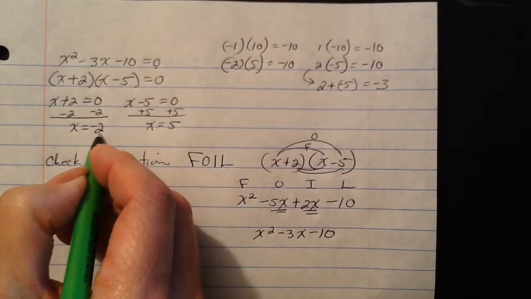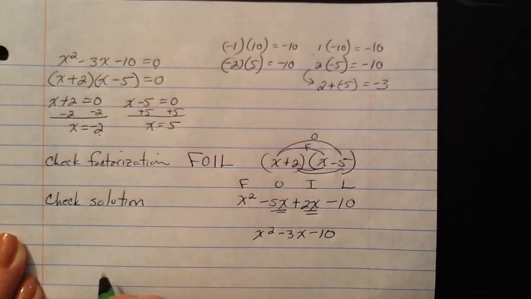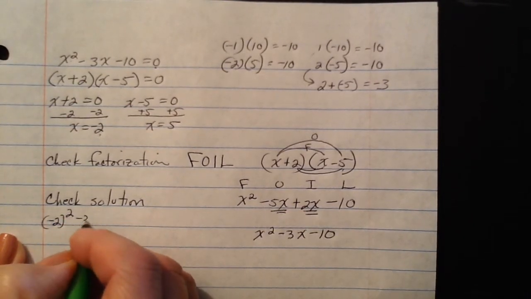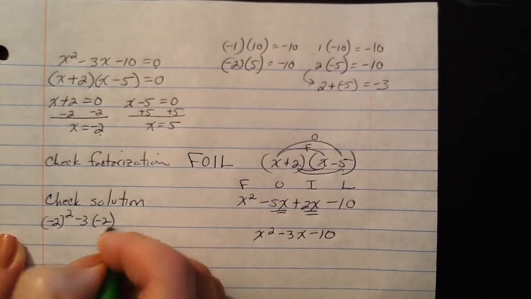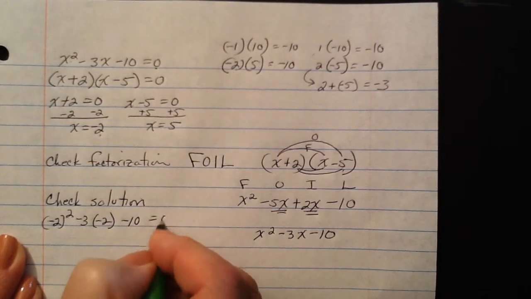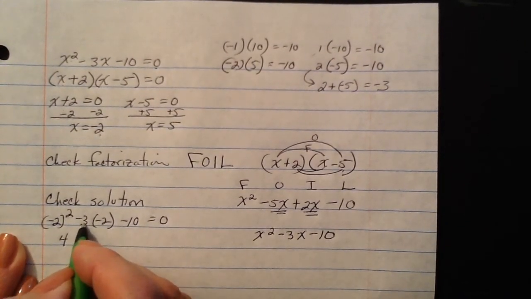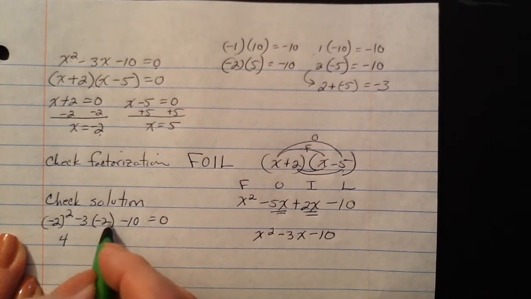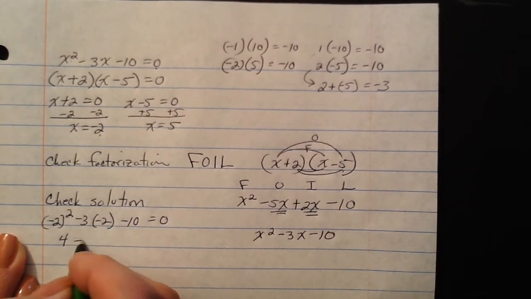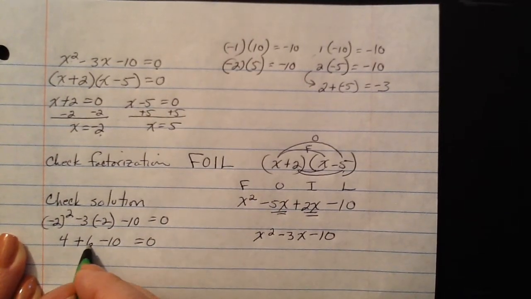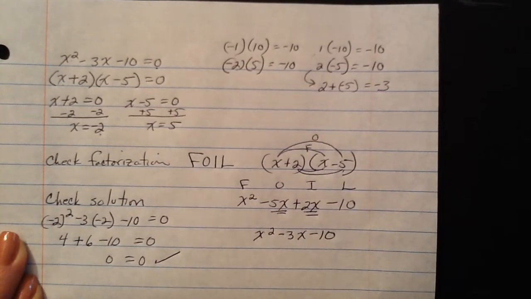So x equals -2. Let's put -2 back into the original equation. -2 squared minus 3 times -2 minus 10 equals 0. -2 squared, 4, minus 3 times -2, positive 6, minus 10 equals 0. 10 minus 10, 0 equals 0. Check.